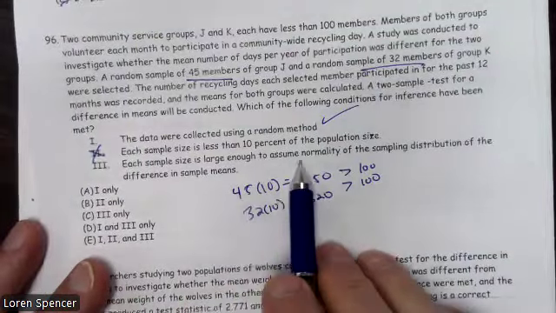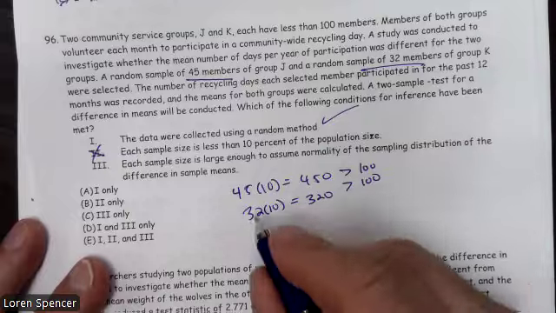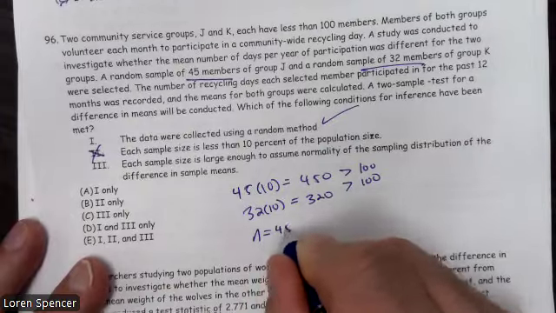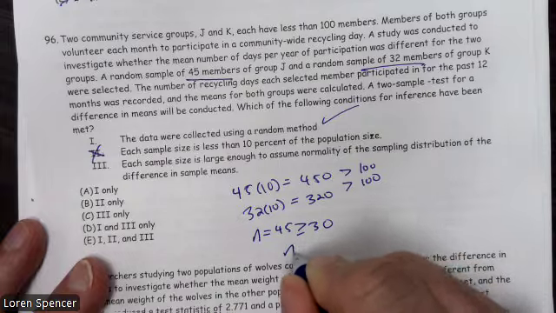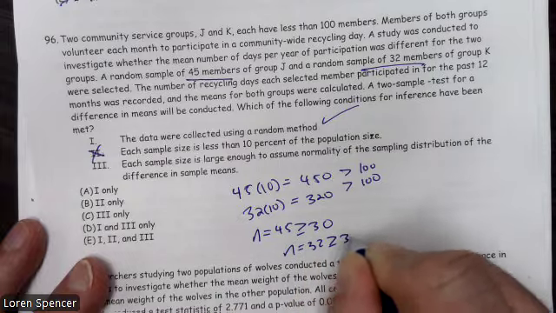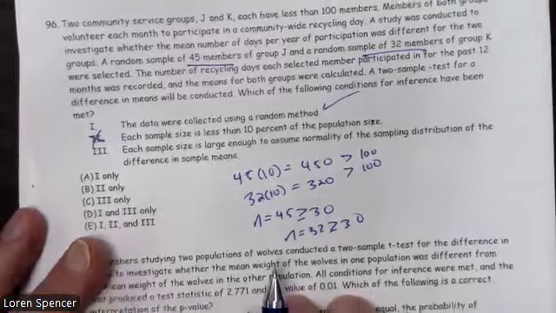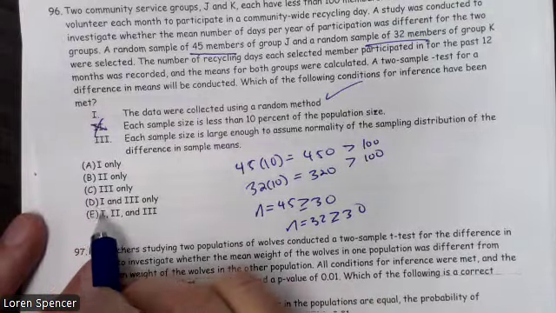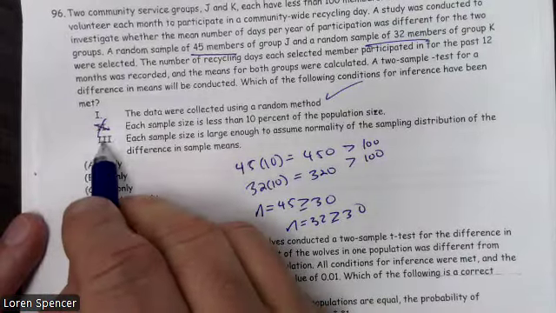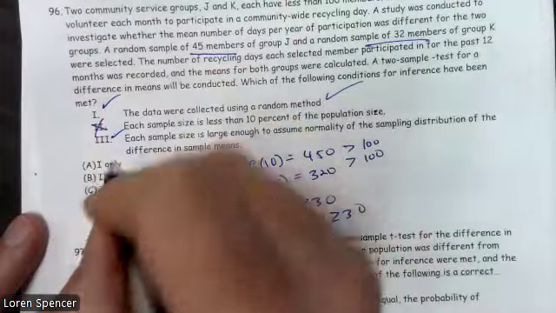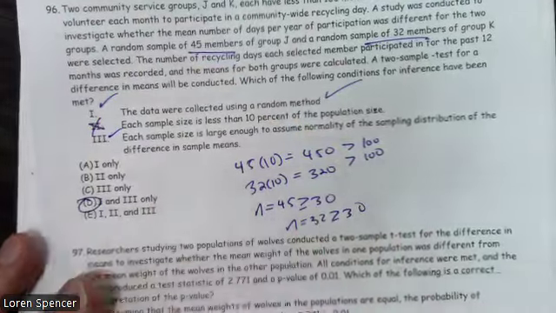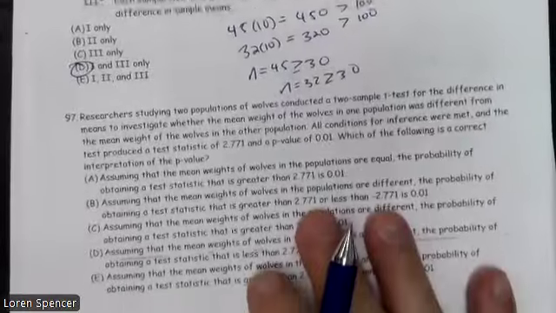Each sample size is large enough to assume normality. N equals 45, greater than or equal to 30. N equals 32, greater than or equal to 30. Both are large enough to assume normality. So in this case, 2 wasn't good, but 1 is and 3 is. So our answer choice for 96 is D.